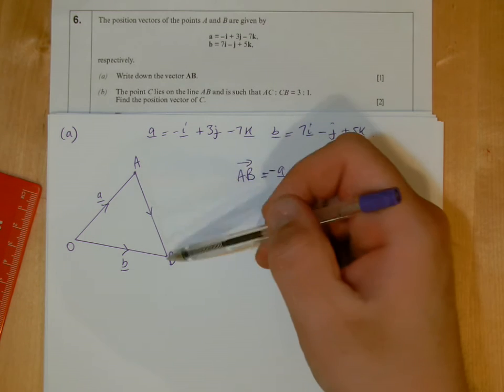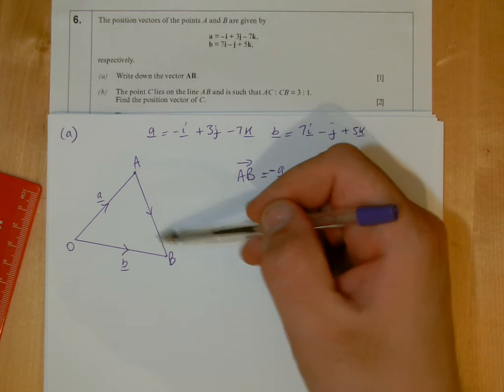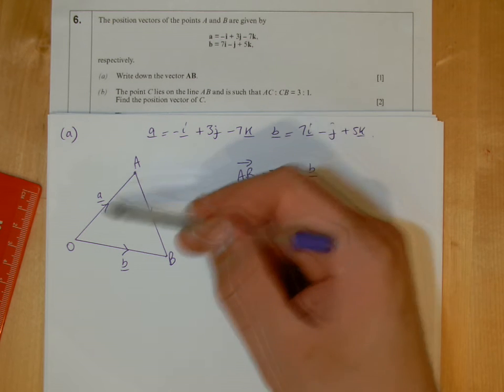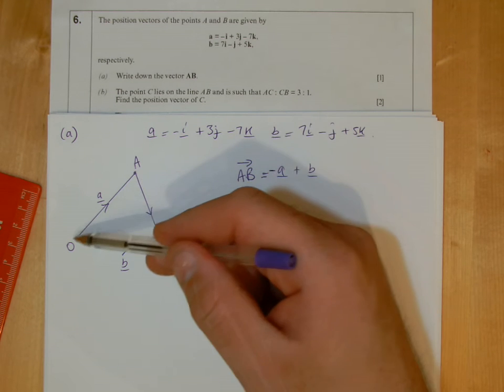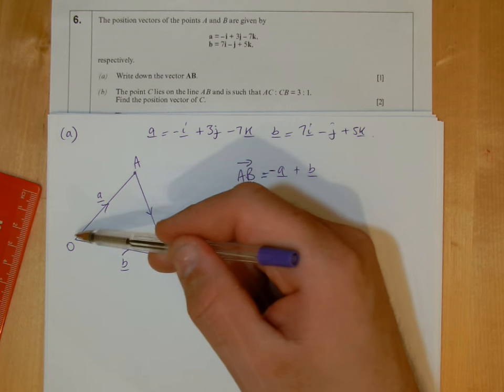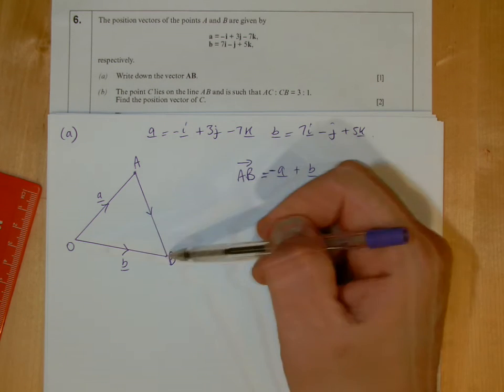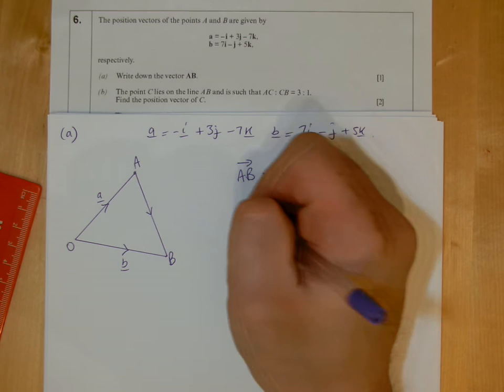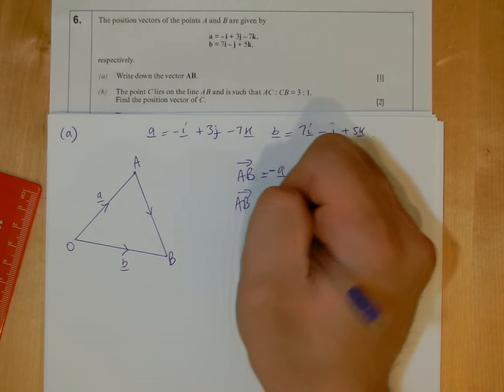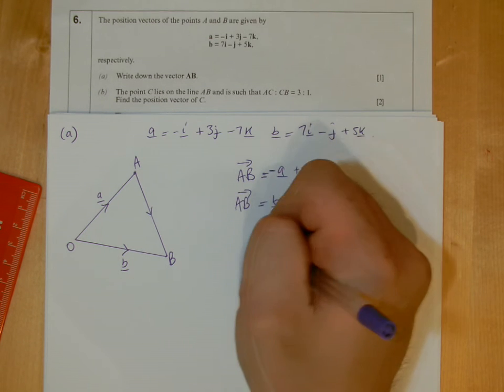Now if I want a vector going from A to B, along there, well of course, I don't know what it is, but what I can do is go from A to O, and then O to B. Now A to O is the reverse of a, isn't it? So that's why I've written minus a there, and then O to B is plus b. So we can write AB as b take away a.